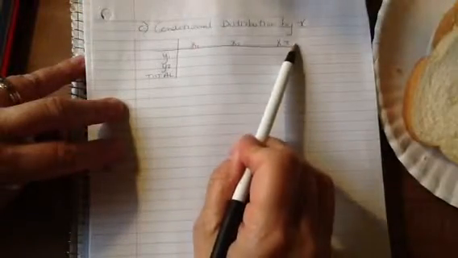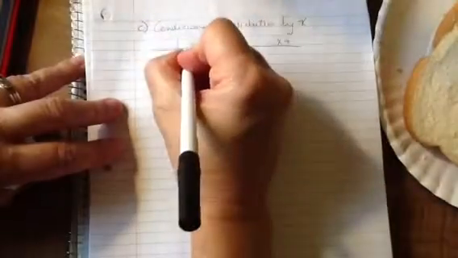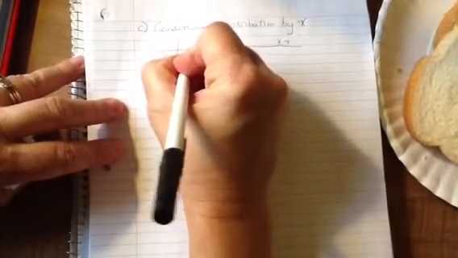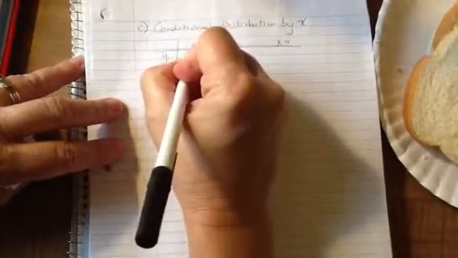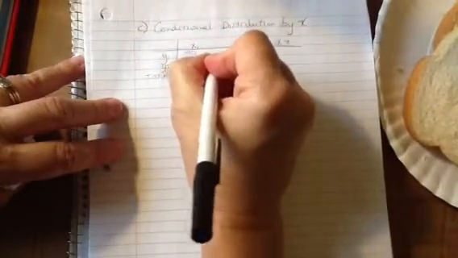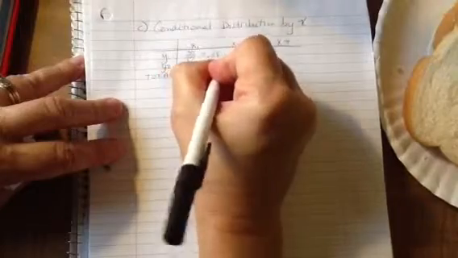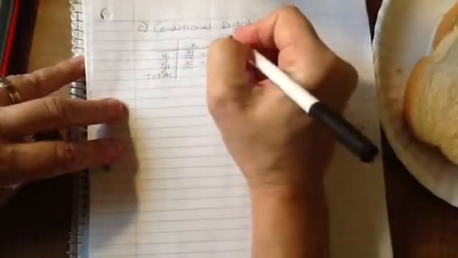Now what we're going to do is a conditional distribution by the X column. Now remember, this was a 35 and the total was 100. So what we are doing is we're going to divide by the total of each column: 0.35, 0.65, and this total better equal 1.